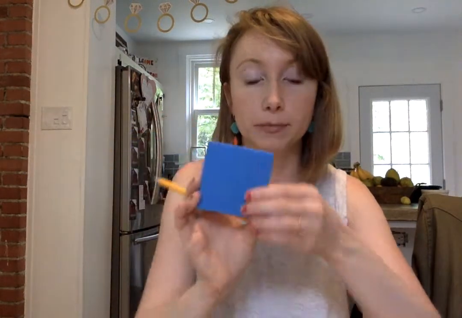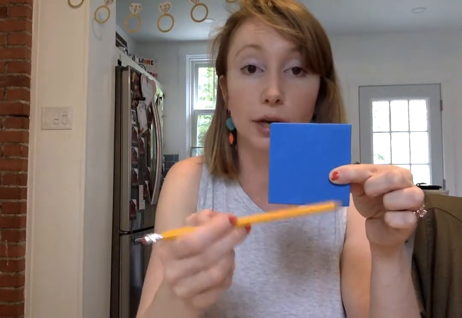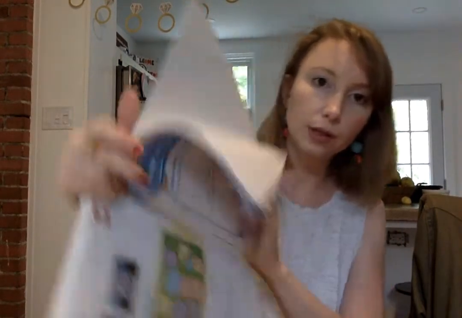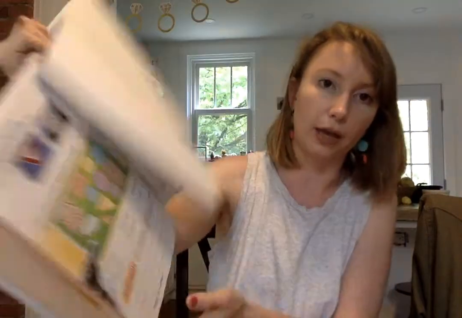What about a square? Let's see. How many sides? 1, 2, 3, 4. How many angles? 1, 2, 3, 4. So that's the same as a rectangle. Although they look different, the sides are different lengths, they have the same amount of sides, the same amount of angles. So why don't we go ahead, and I'm going to use this big box down here. I'm going to draw a square, and I'm going to draw a rectangle, and I'm going to write that they each have 4 sides and 4 angles. Just like this. 4 sides, 4 angles.